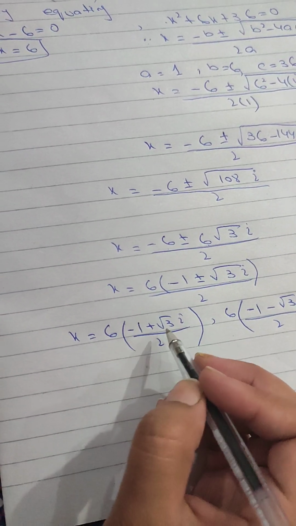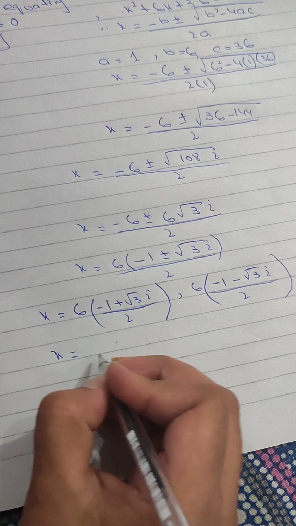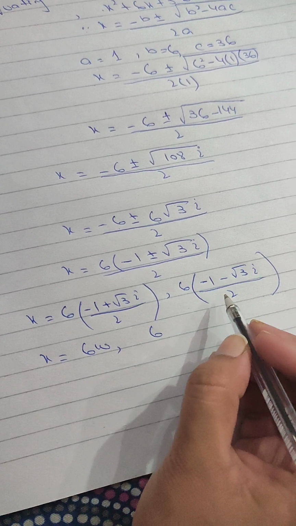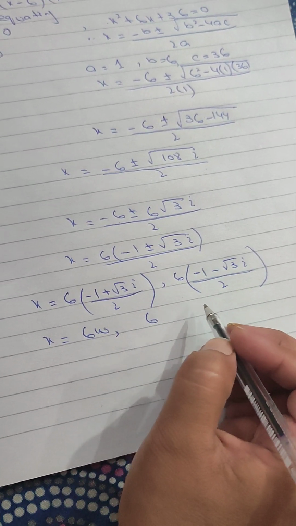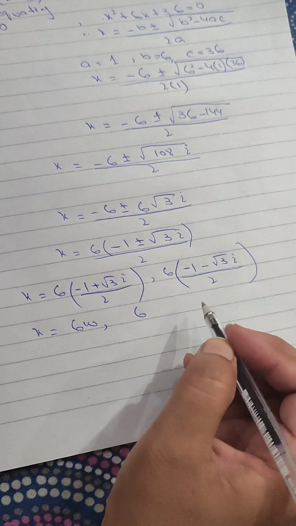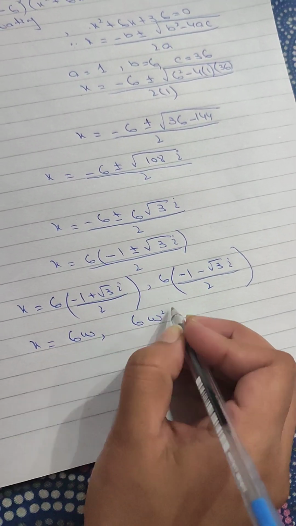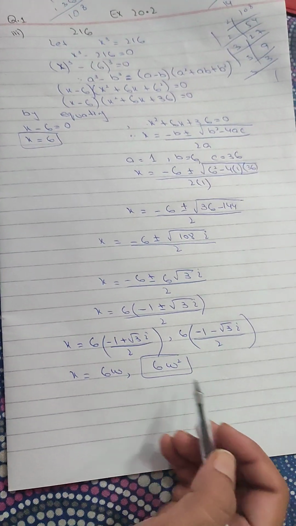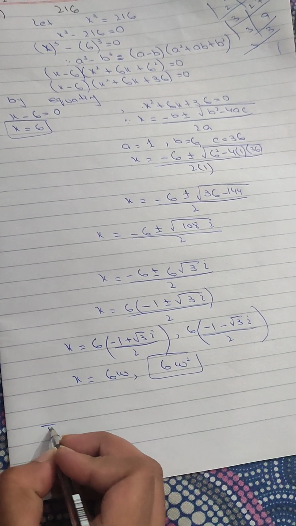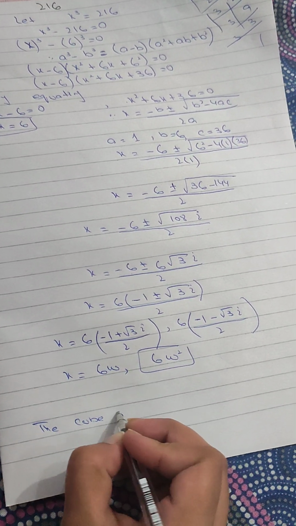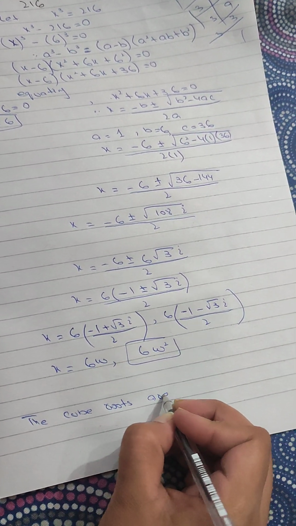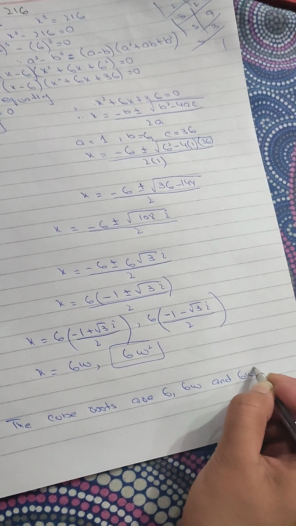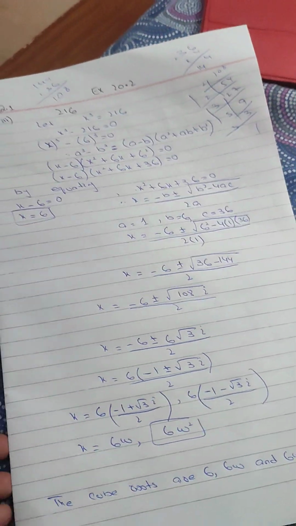Now you know this whole bracket is equal to omega, so it will be 6 omega, and this whole bracket, minus 1 minus root 3 iota upon 2, is equal to omega square, which I have already introduced on the noted page. So the next value is 6 omega square. The one value is 6, then 6 omega and 6 omega square. So the cube roots are 6, 6 omega and 6 omega square. So these are the solution of question number 1.